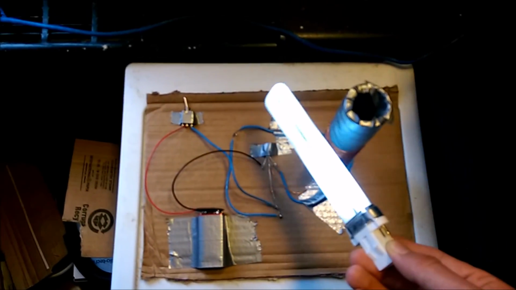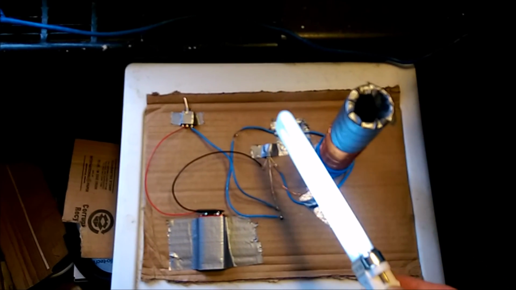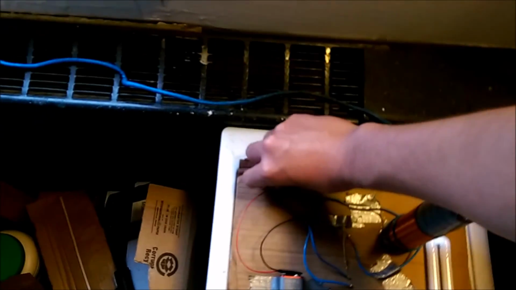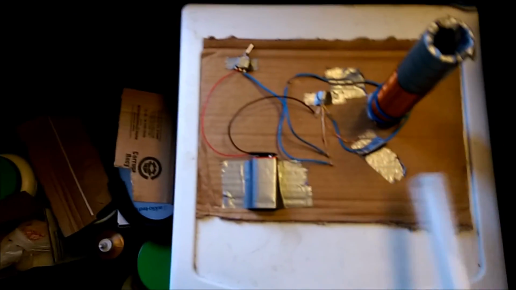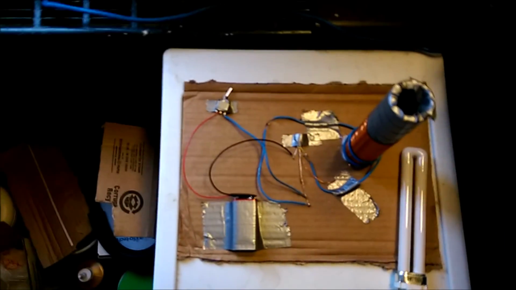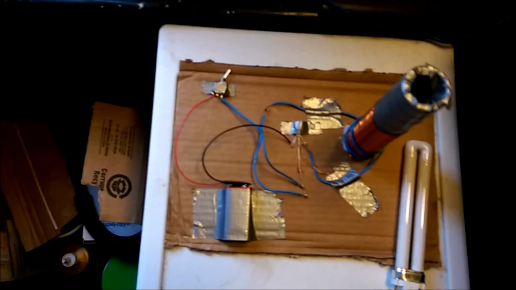So hopefully the concepts were clear in this video. You can build this on your own. It's very, very simple. So that is it for this video. I'm gonna turn this off, because otherwise the transistor will get really, really warm. It's a really, really small transistor, so I don't really want to melt or burn that transistor.